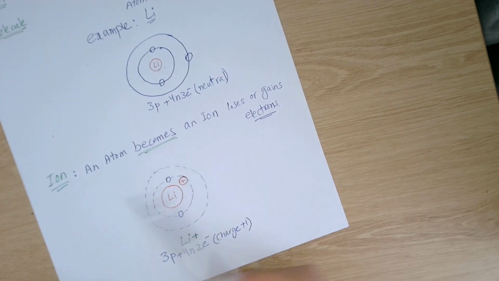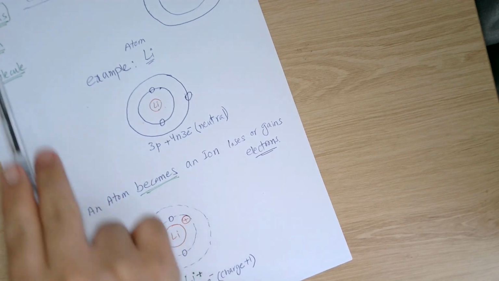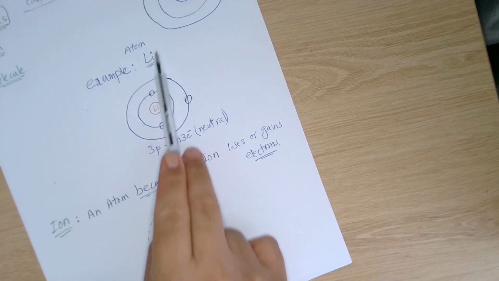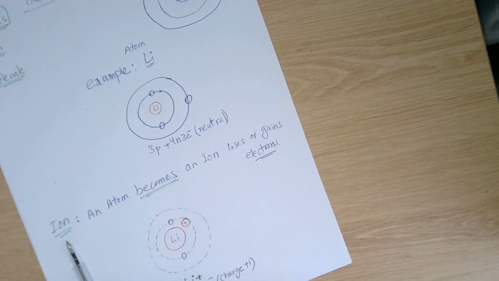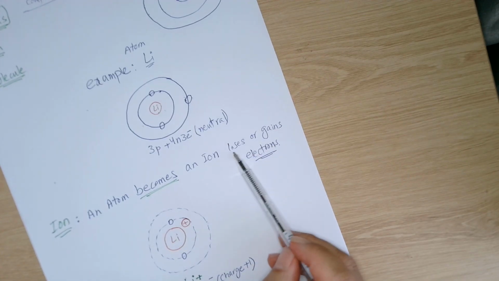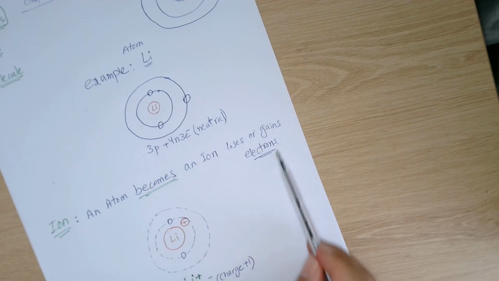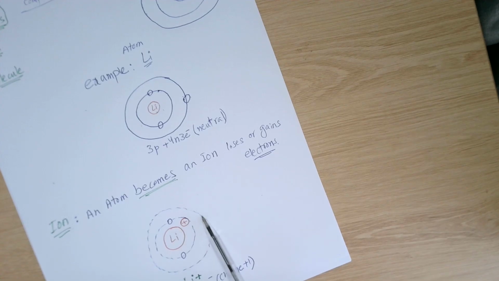That's how an atom becomes an ion. How? When it loses or gains an electron. So electrons are orbiting around the nucleus, and you can lose or gain.